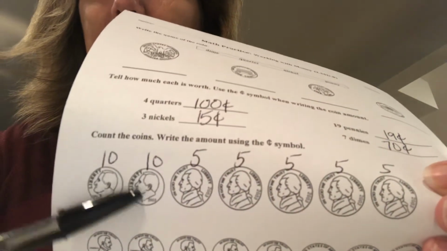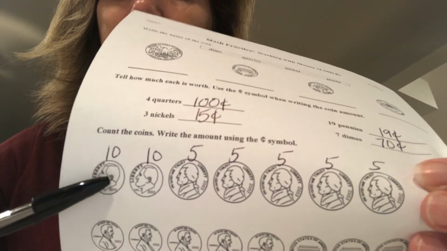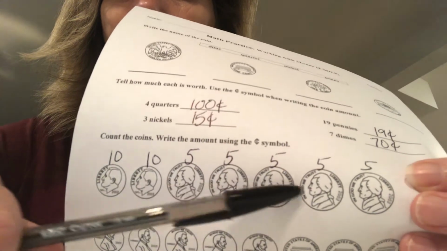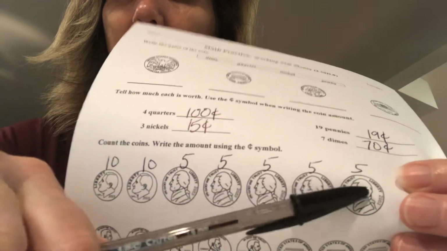And then if you don't have your hundreds chart with you, you might want to get it. Now today it's kind of nice because what they did for you is they put the coin that is worth the most out front. So dime, dime. So dimes are worth more than nickels. So the 2 dimes, the highest value are here, and then the rest are nickels. So the biggest value to the smallest value.